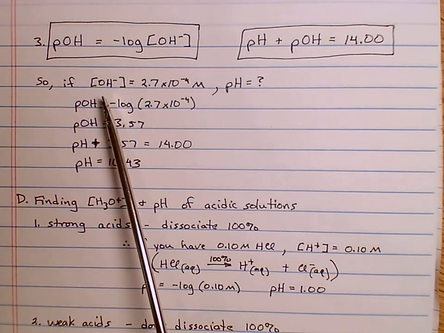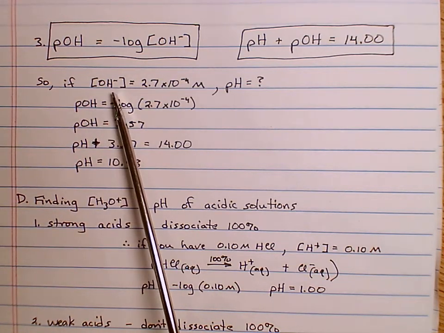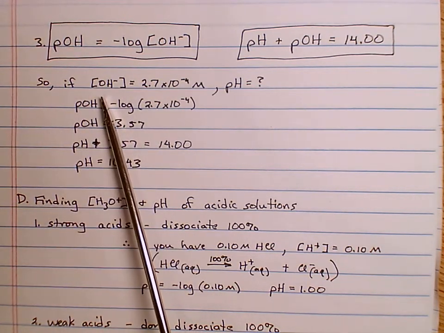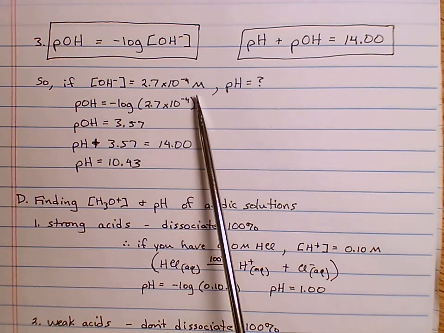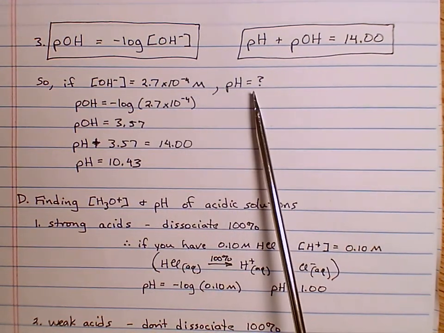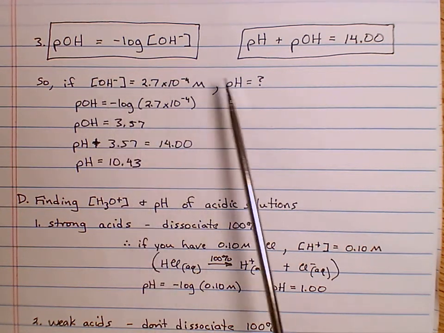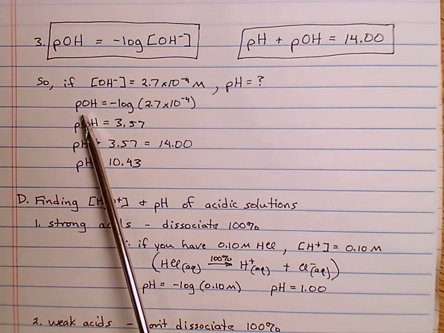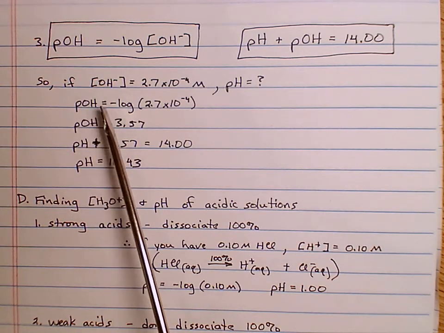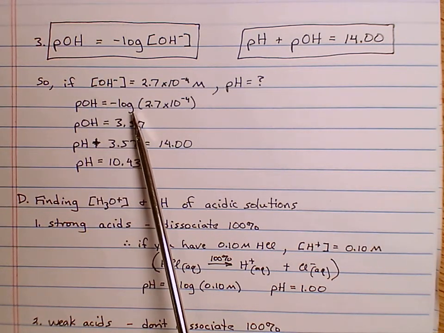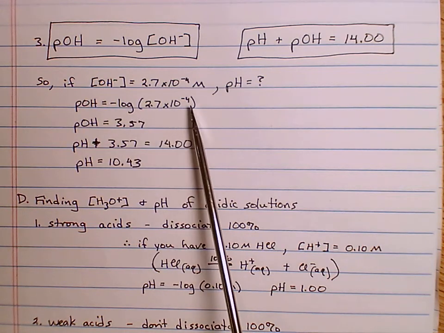Let's look at our previous problem. Concentration of OH minus is 2.7 times 10 to the minus fourth molar. What's the pH? The old way we did it was change this into the concentration of H plus and then take the pH. We could just take the pOH. The pOH is a negative log of the concentration of OH minus, negative log 2.7 times 10 to the minus fourth.